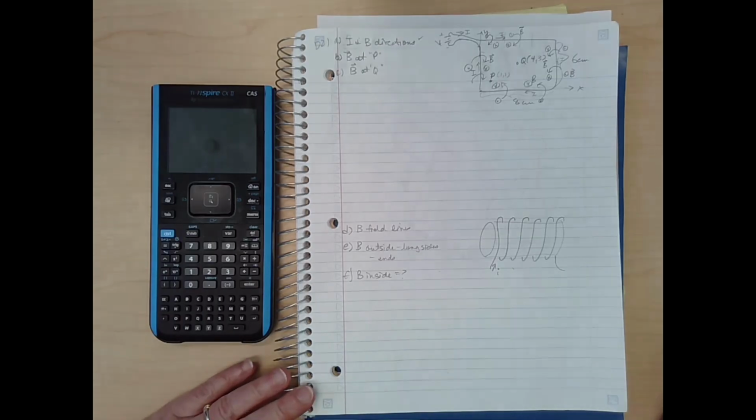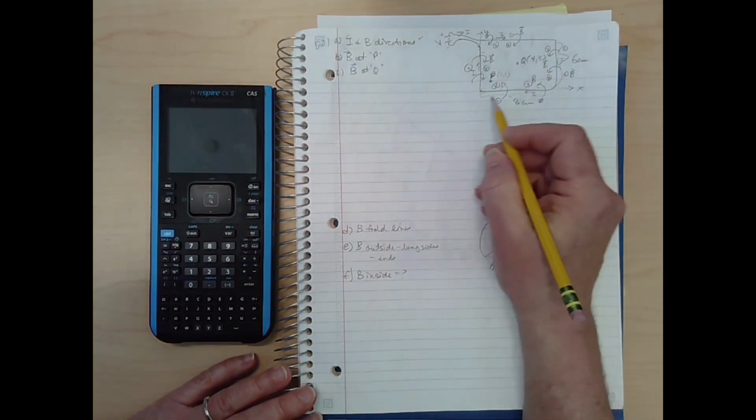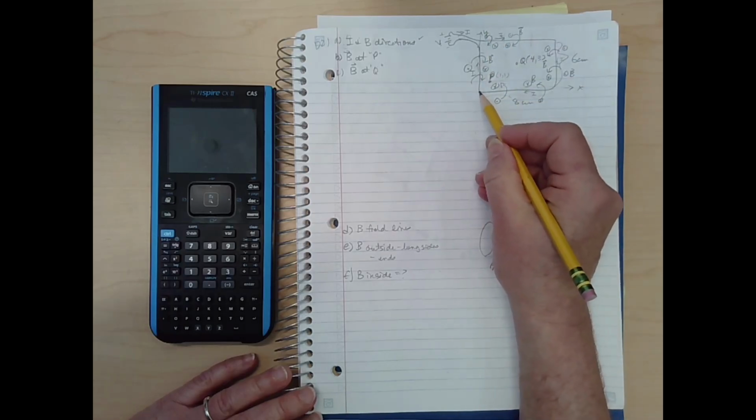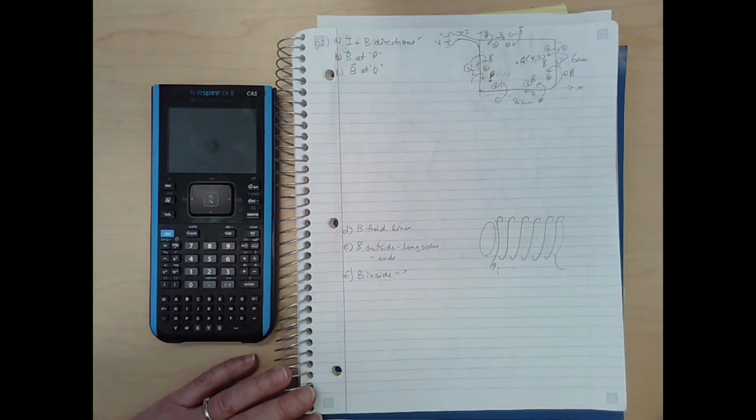Then it asks, what is B at point P? So we got a point P here. We just defined our X and Y axes where this is 0, 0, and we just said P is the point 1, 1. So what is the field there?